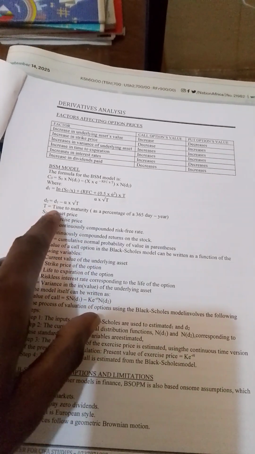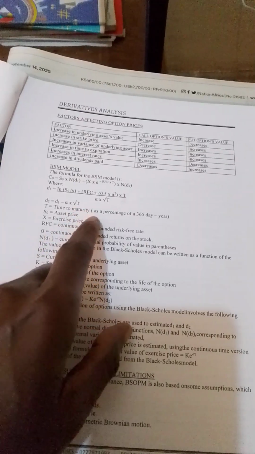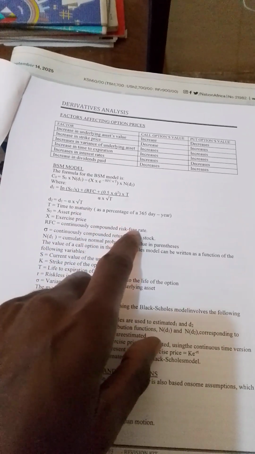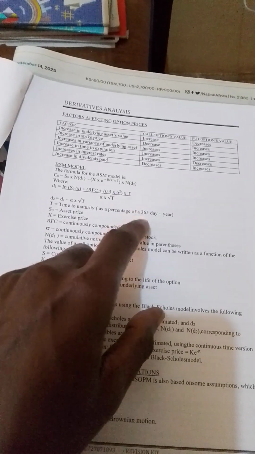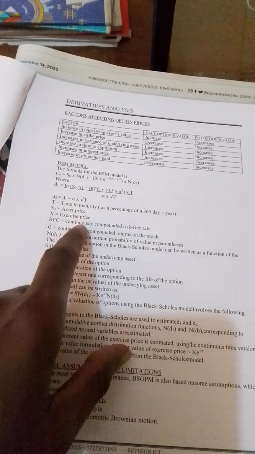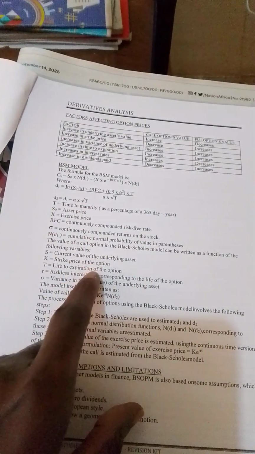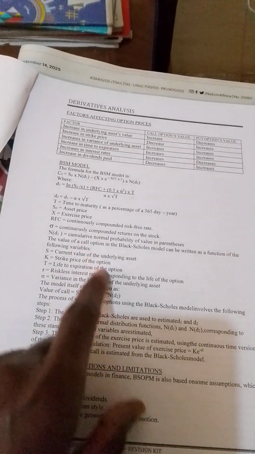Then we have T here is the time to maturity, as a fraction of the year. You take normally the number of days given divided by 365, you get your T. So the meaning of all what you find here, you find explanations down here.